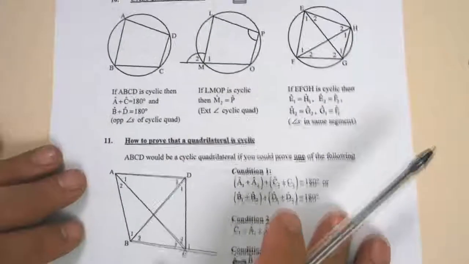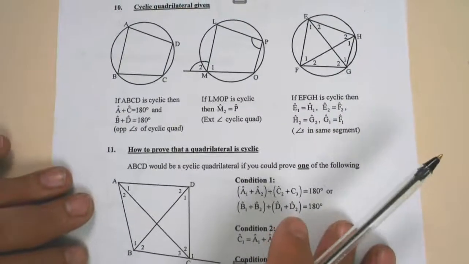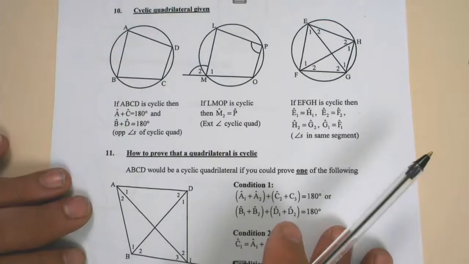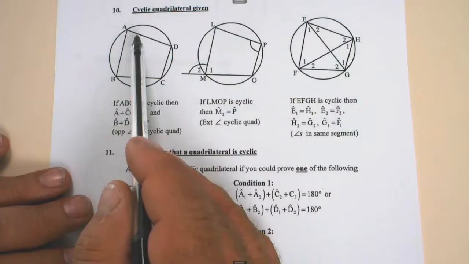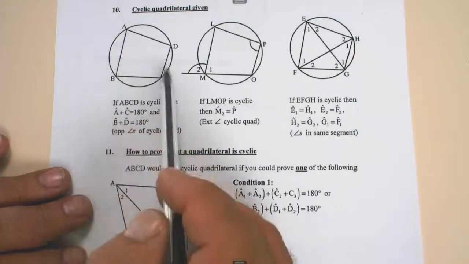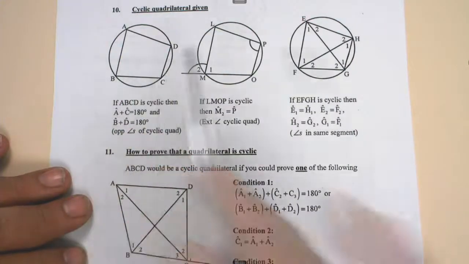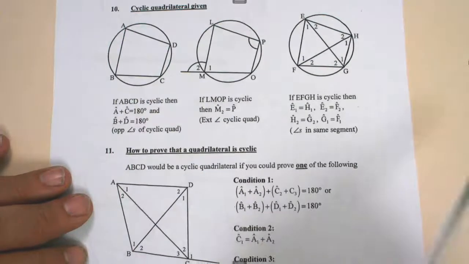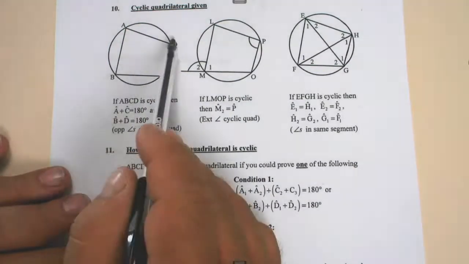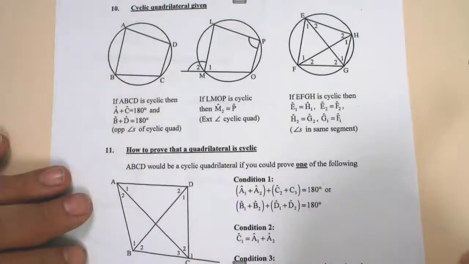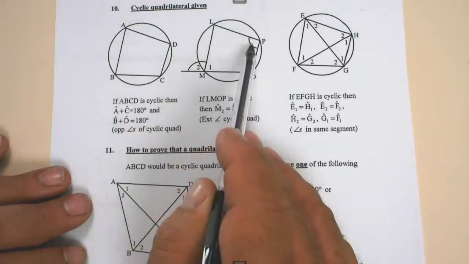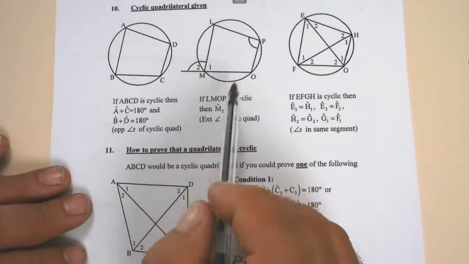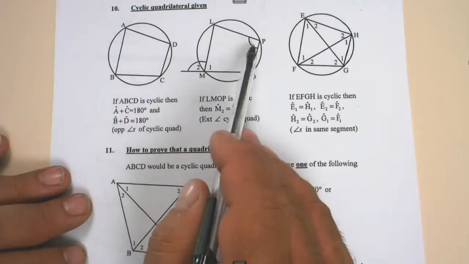Right. When they mention the word cyclic quad, then we can make use of the following theorems. If it's a cyclic quad, then we know opposite angles are supplementary. That means angle A plus angle C is equal to 180 degrees. And we know that angle B plus angle D is equal to 180 degrees. If they mention a cyclic quad, we know the exterior angle is equal to the opposite interior angle. So in this case, we know that M2 is equal to angle P.